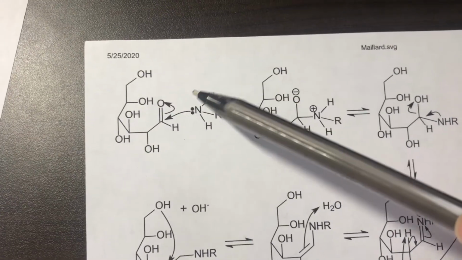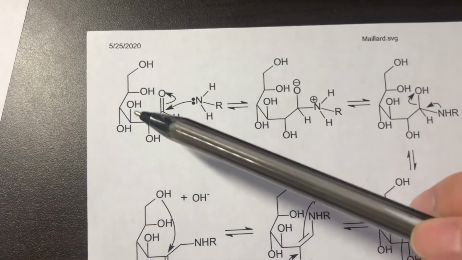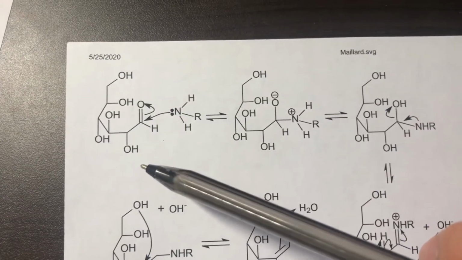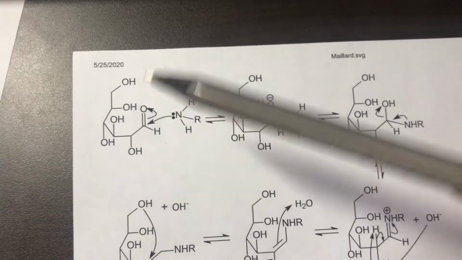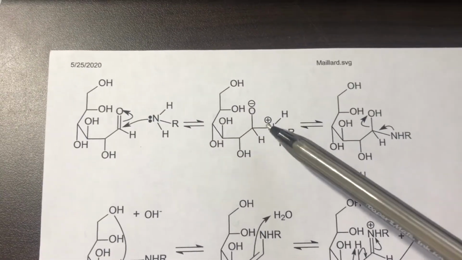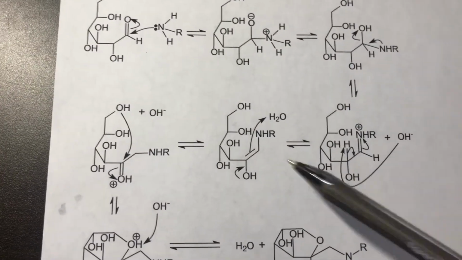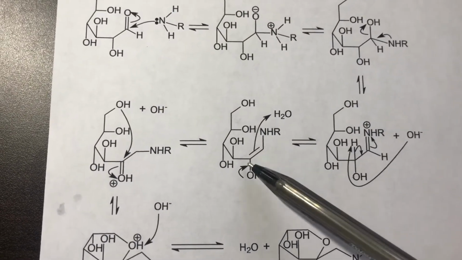So this nucleophilic amino group is going to attack the reactive carbonyl on the sugar. This is going to result in a 1,2 addition on the aldehyde. This generates an iminium ion, and then in order to stabilize these two charges, we're eventually going to deprotonate our alpha carbon. This is going to result in a double bond between carbons 1 and 2.